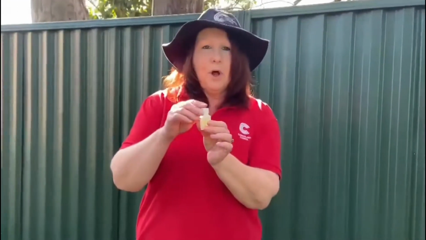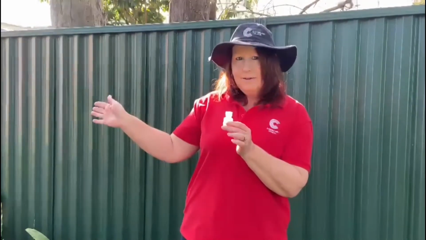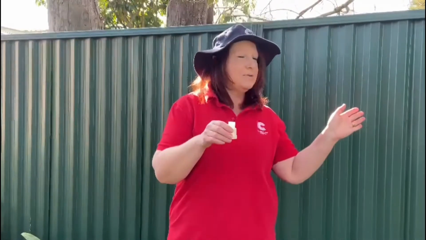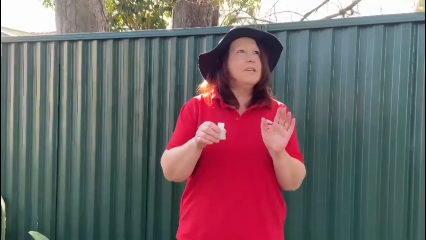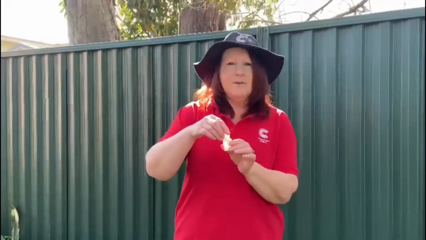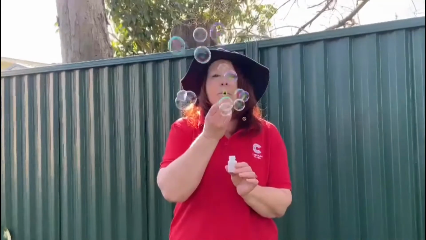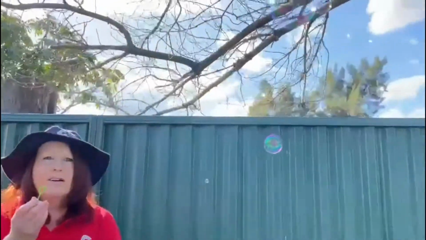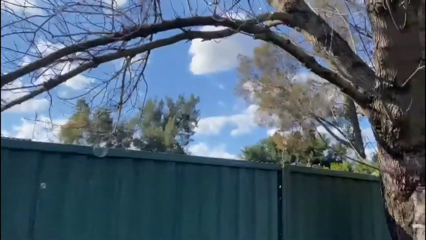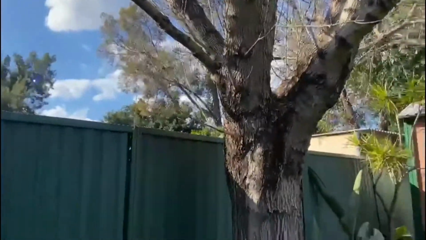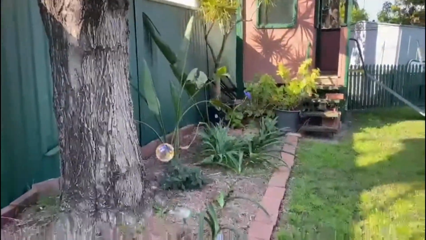So when I blow the bubbles, let's have a look and see what direction the bubbles go in. Will they go this way or will they go that way? There's only a very gentle breeze today, so let's have a look and see what direction these bubbles go in. Ready? They're just floating gently away.